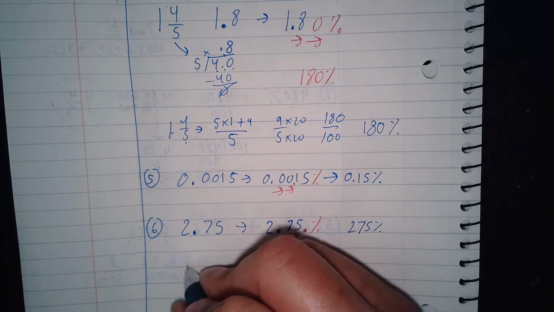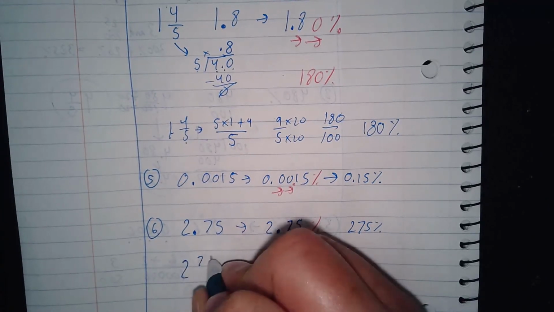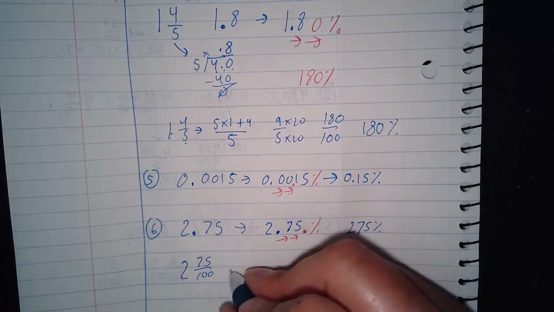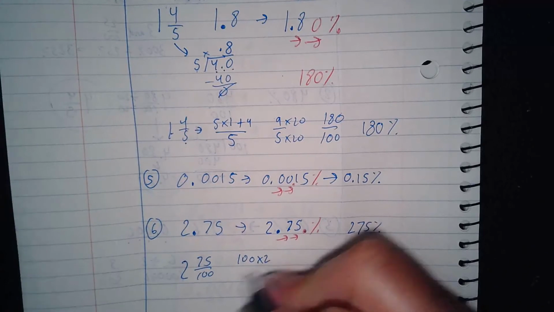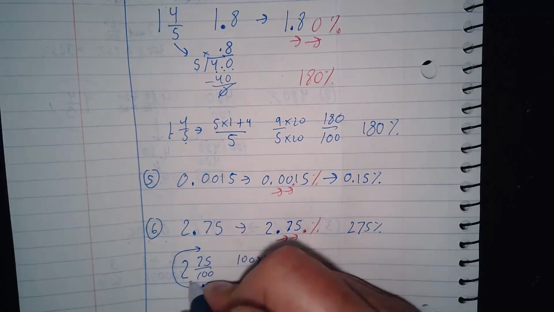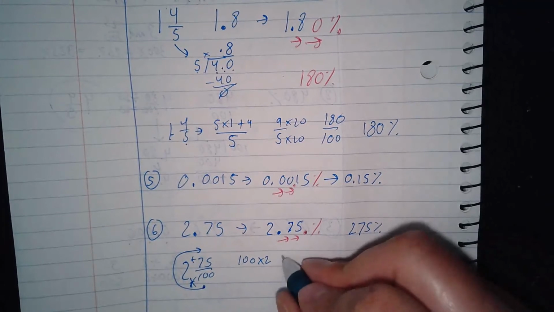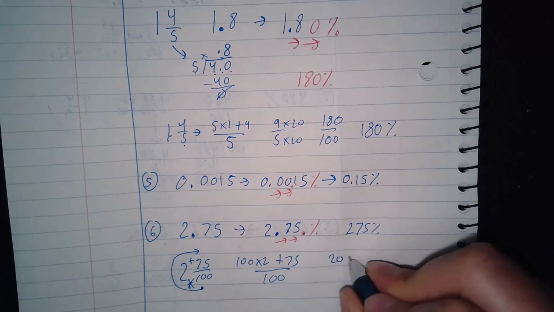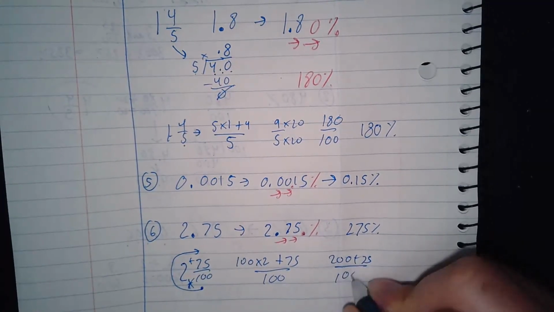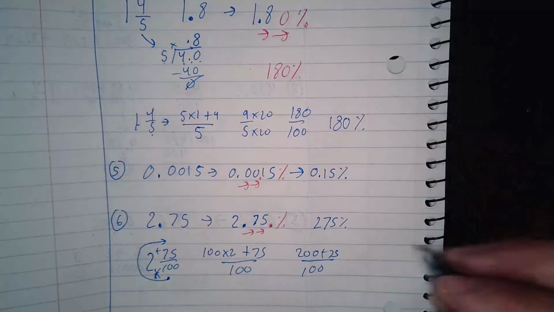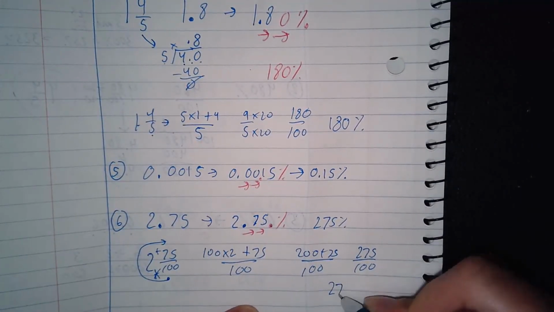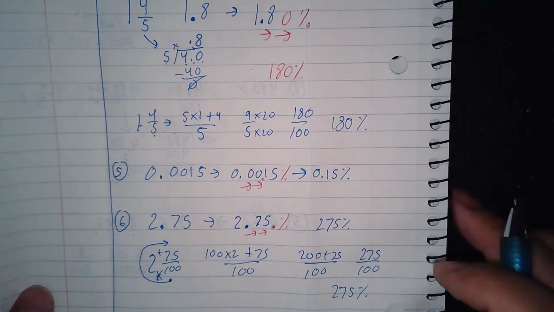Okay? Now, let me just show you another way, just for the sake of argument. 2 and 75 hundredths. If you know how to change this into an improper fraction, you're making groups of 100. You have 2 of them. Again, start here. You multiply and then add, 100 times 2 plus 75. That's 200 plus 75 over 100. Let's see if you can still see this. 275 per 100, which is, again, literally 275%. Pick the way that works best for you. All right? Number 7, it's a word problem.